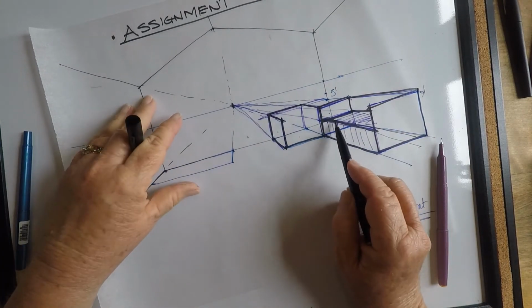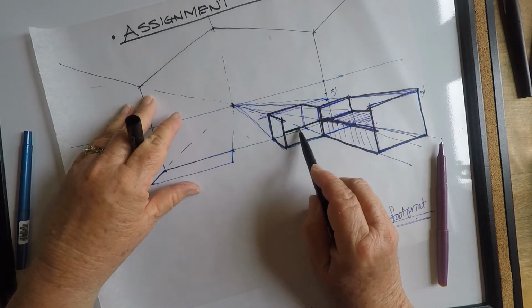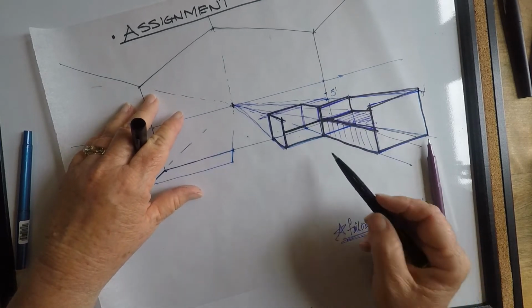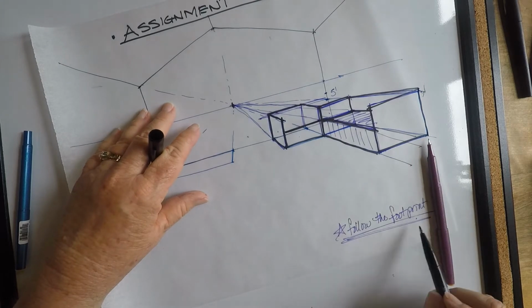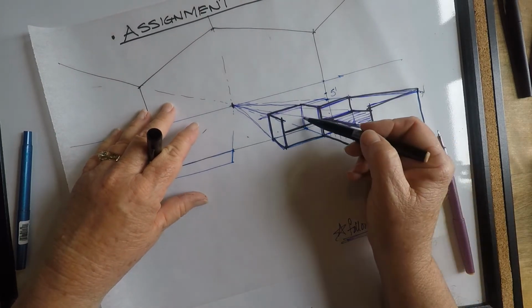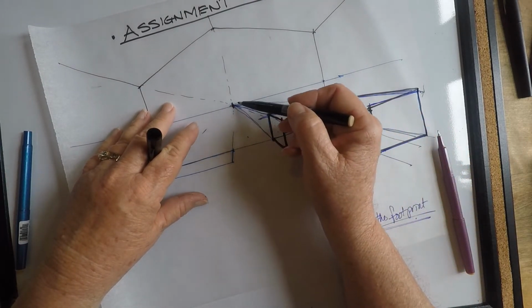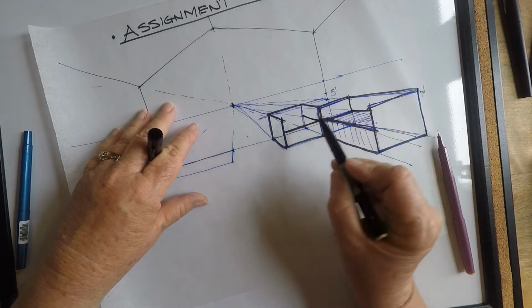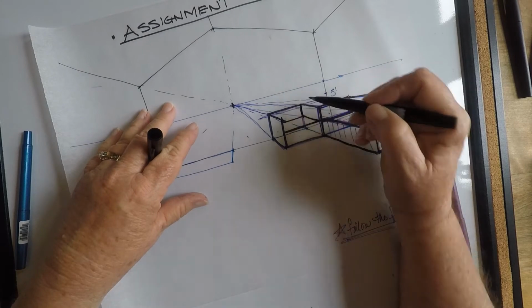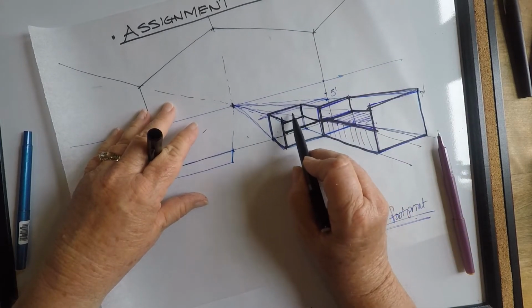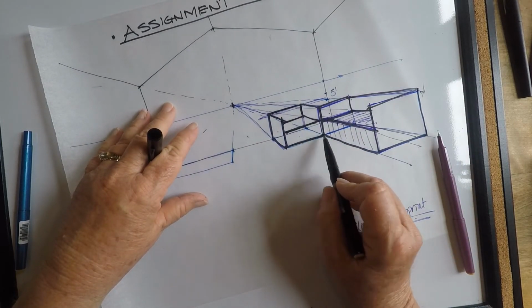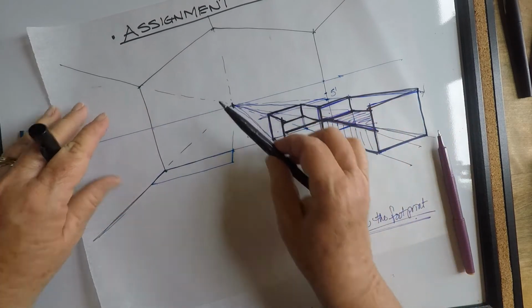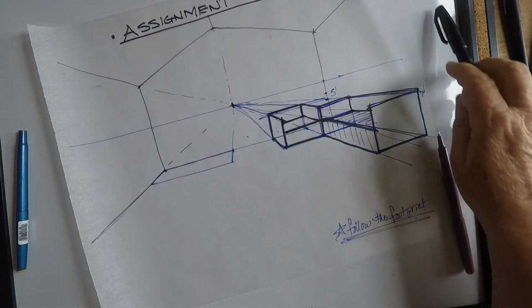So now I want the seat to be the same height as the sofa. I'm just going to bring that horizontal across. Okay, and then remember to follow the footprint. That means the side of the seat is parallel to the arm, so it's going to the vanishing point. That means the side's going to go to the vanishing point. So again, notice how these lines that are parallel to the back wall are all staying horizontal, and the lines parallel to the side wall are all angling to the vanishing point.